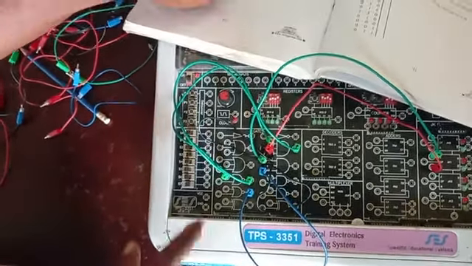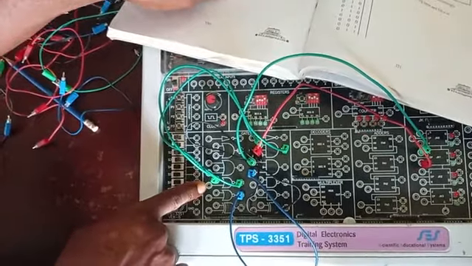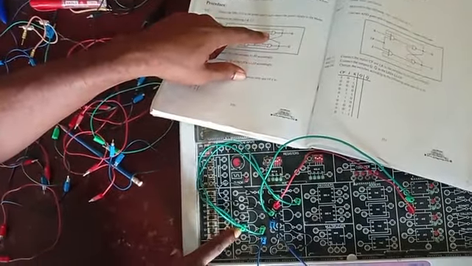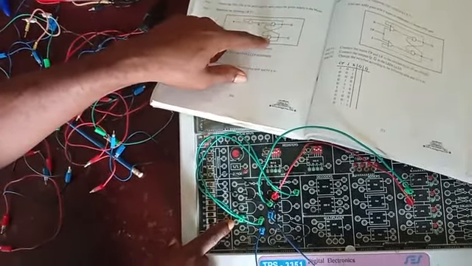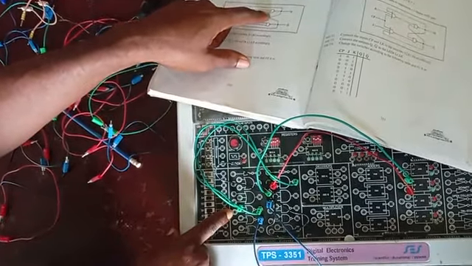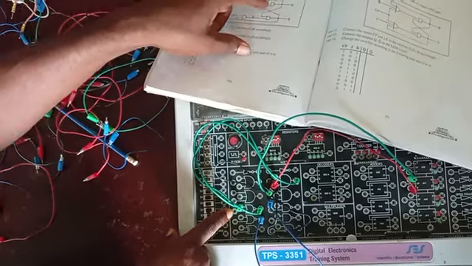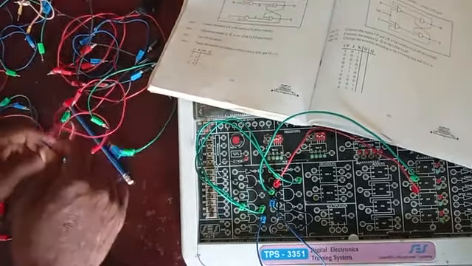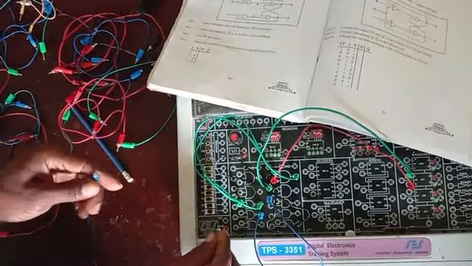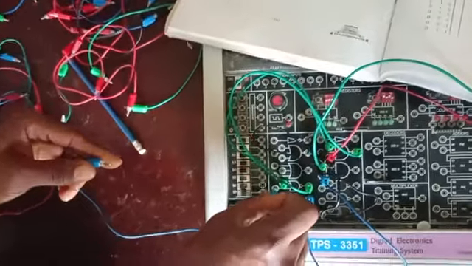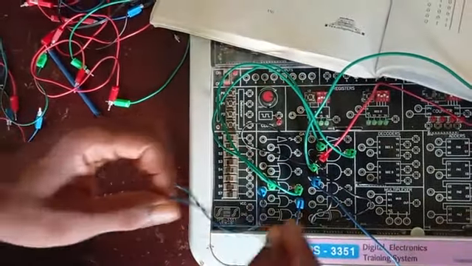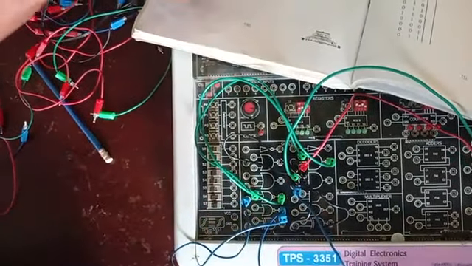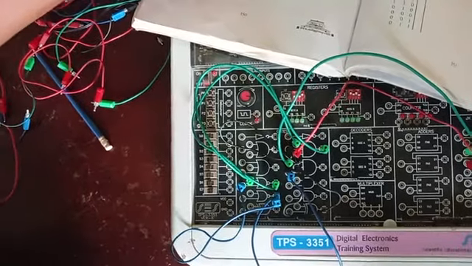So the second input, which is this, will go to the back. The second input of the first NOR gate goes to the back of the second NOR gate. That means our second input, which is this one, the second input of the first NOR gate, goes to the back of the second NOR gate. It's a cross. That means we are done with these two.